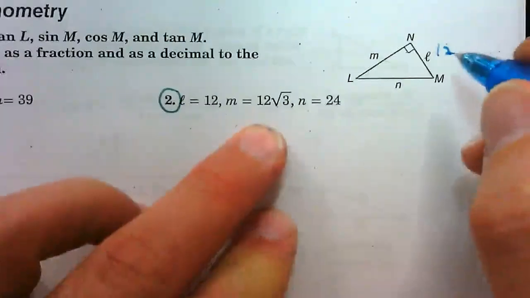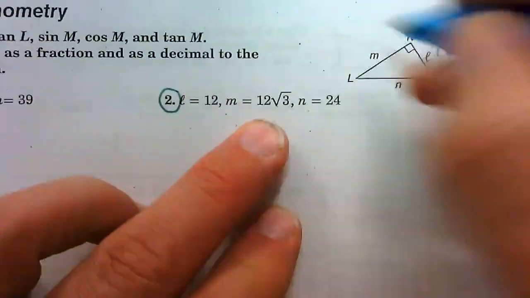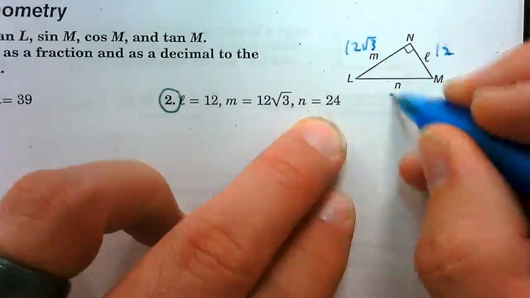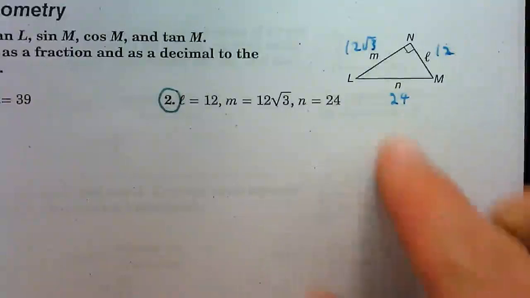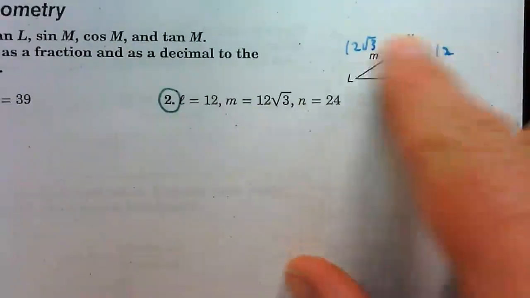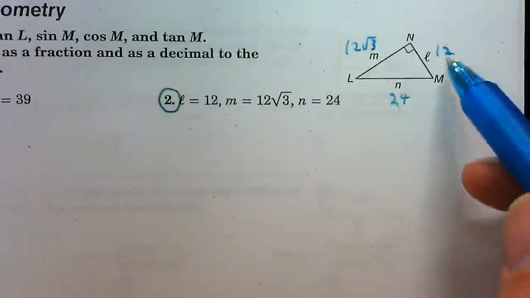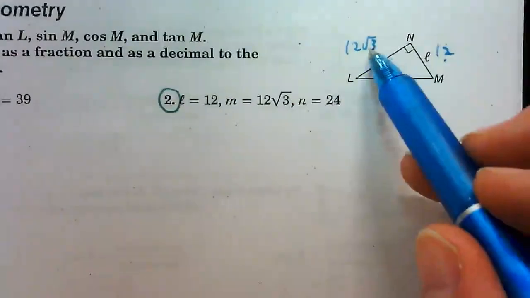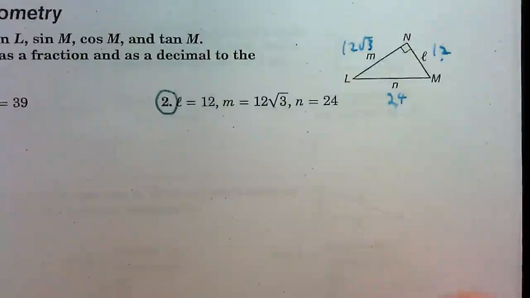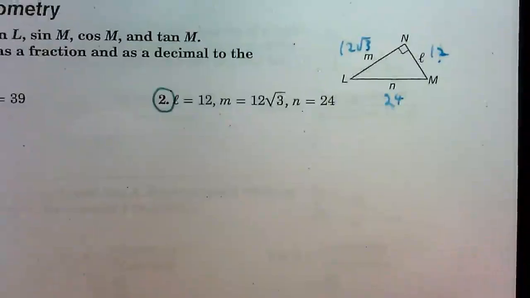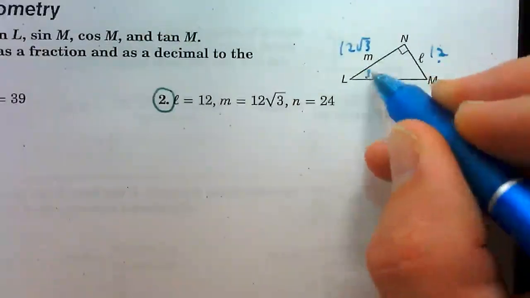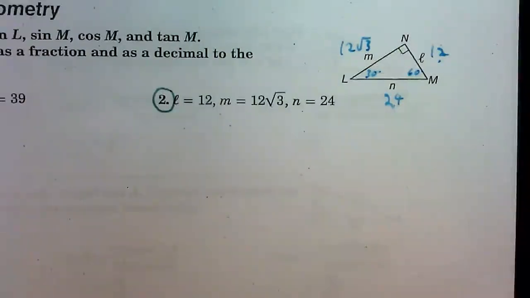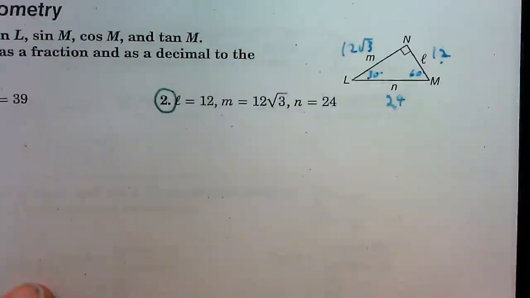12. M is 12. And this is 24. Hey, you know what I also notice here? These values are the values of a 30, 60, 90 triangle. Notice, we've got the short leg, times 2 is the hypotenuse, times radical 3 is the long leg. If, say, you wanted to just do the sine, cosine, and tangent of 30 degrees and 60 degrees, I already gave you those in the notes. You get the same answer, all right?